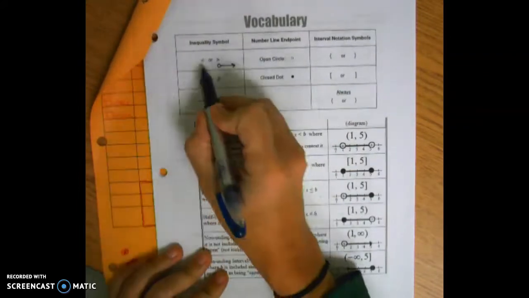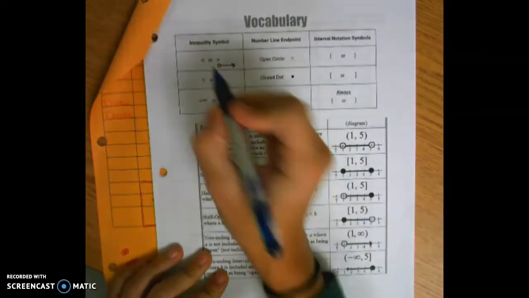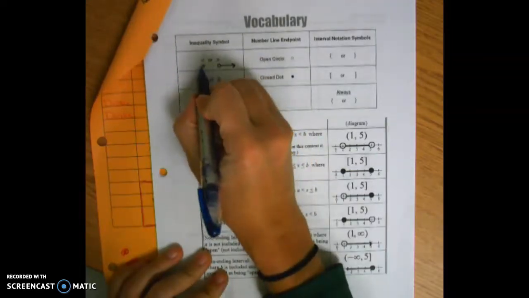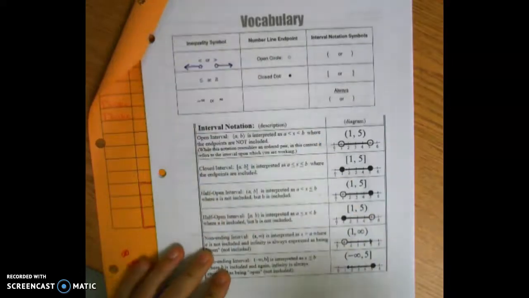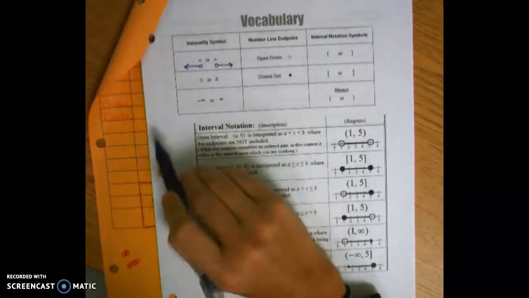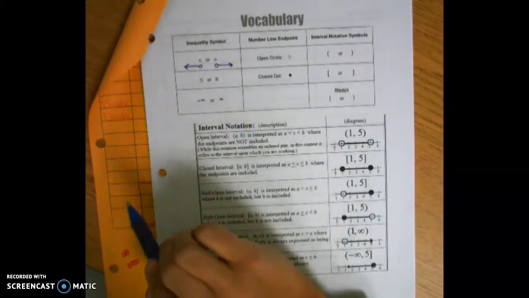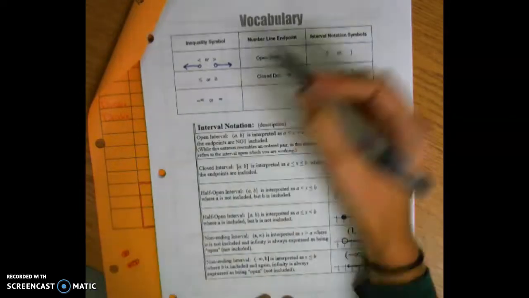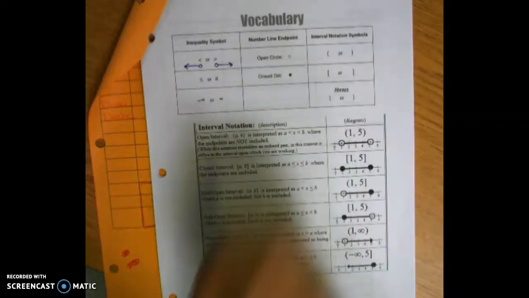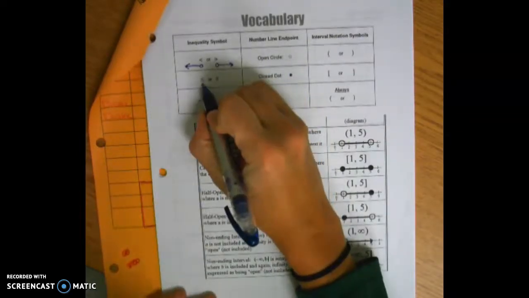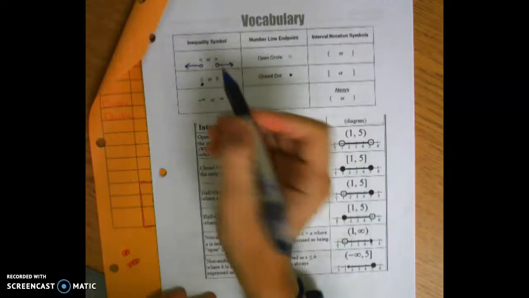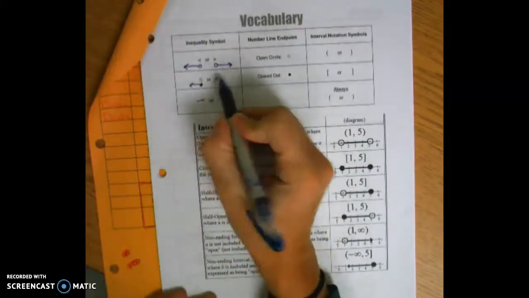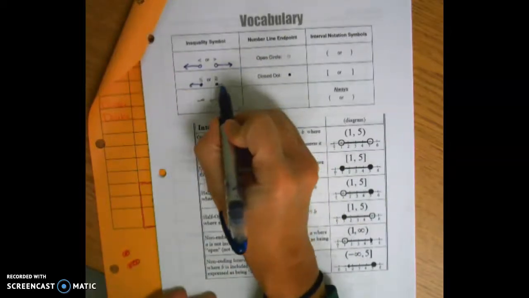If we have a less than symbol, we would have an open circle and shading our number line to the left. If we have a less than or equal to, that means the number itself that the dot is on top of will be included. The open circle is not included. So if it's included, we'll have a closed circle because of the equal sign, and this would be shaded to the left. This would be a closed circle shaded to the right.